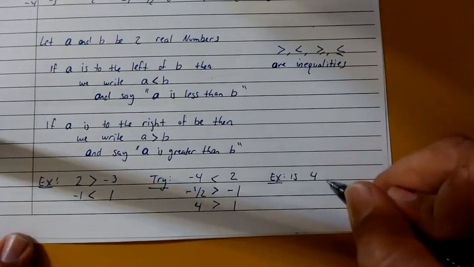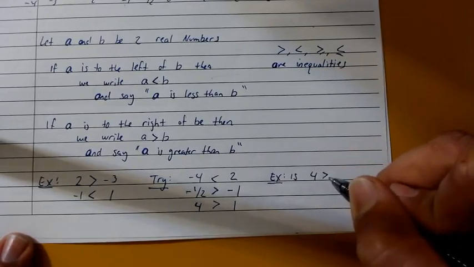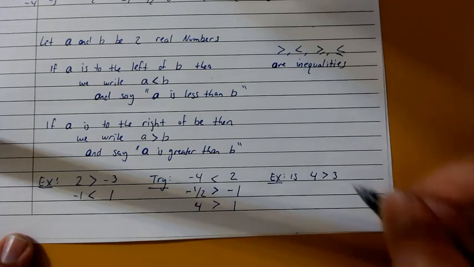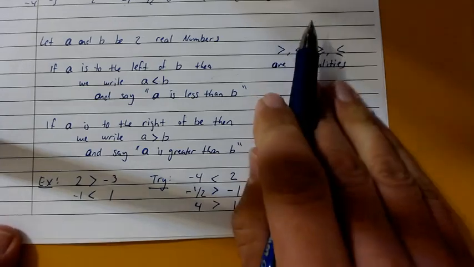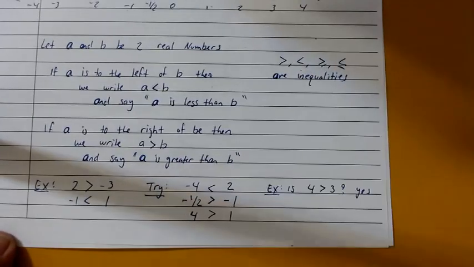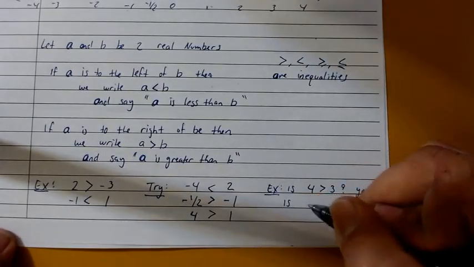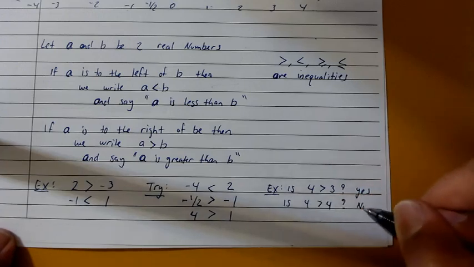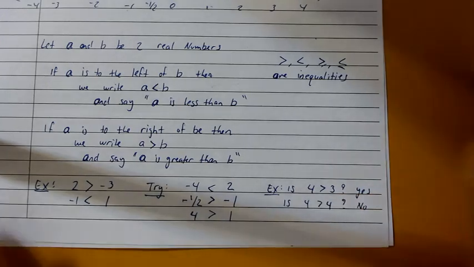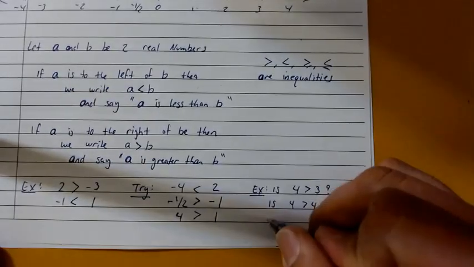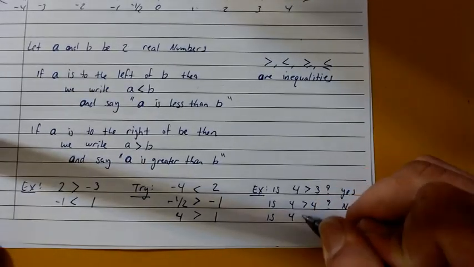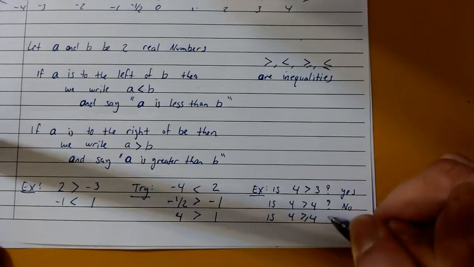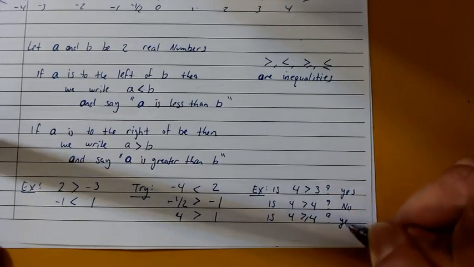is 4 greater than 3? Of course the answer is yes. 4 is further to the right than 3, so it is certainly greater. If we were to ask, is 4 greater than 4? The answer is no, it's not greater than, it is 4. However, if we ask, is 4 greater than or equal to 4, then now the answer is yes.